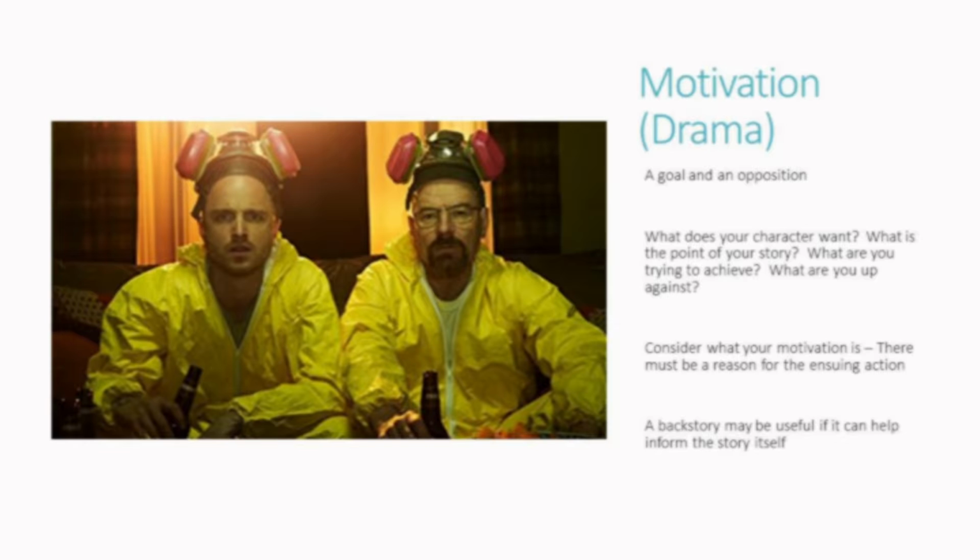What's the point of your story? What are they trying to achieve? What are they up against? Consider what the motivation is. There must be a reason for ensuing action. And so we might have rising action, which is kind of after maybe the first initial conflict.